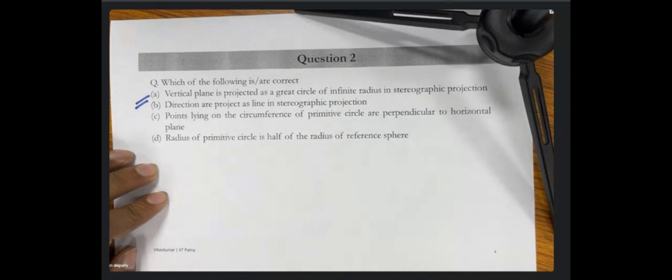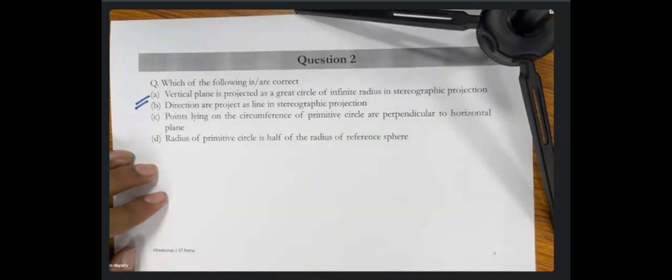In the lecture by Professor Rajesh Prasad, we have seen how we can project the stereograph.